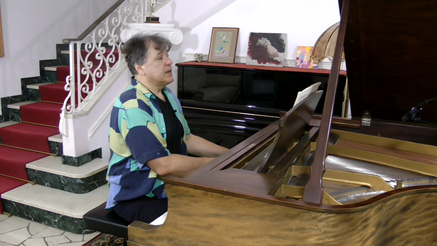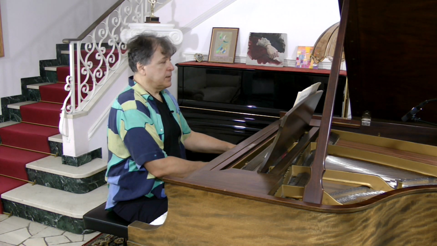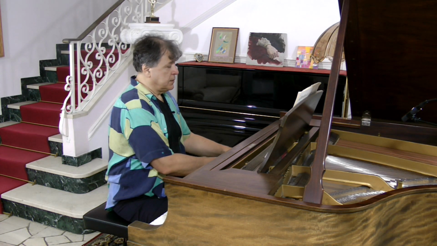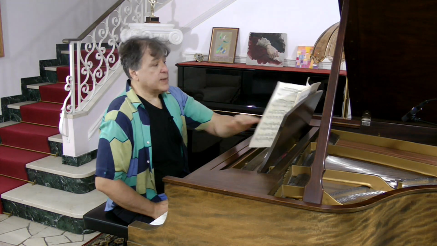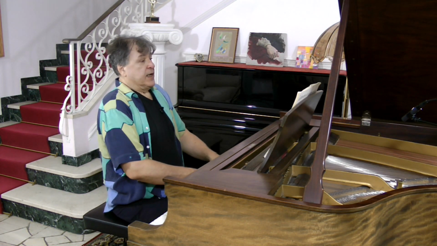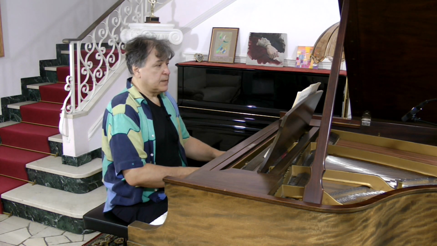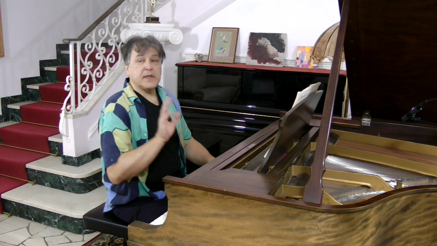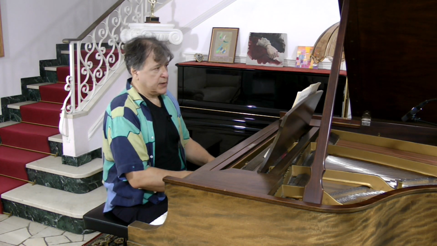Then we hear the middle part, but we'll get to that later. So let's take the first half. In the middle voice we have this material. An accompaniment, which is the biggest obstacle for interpreters.